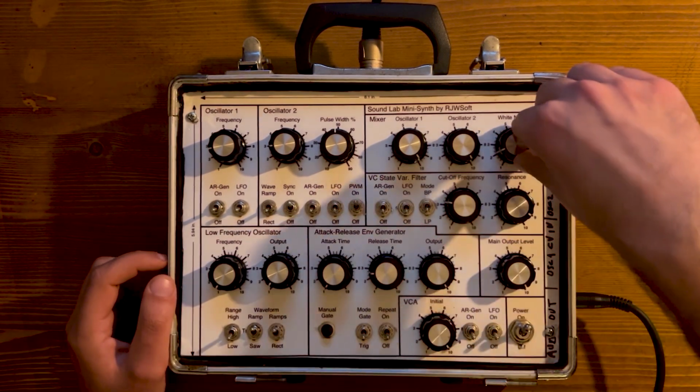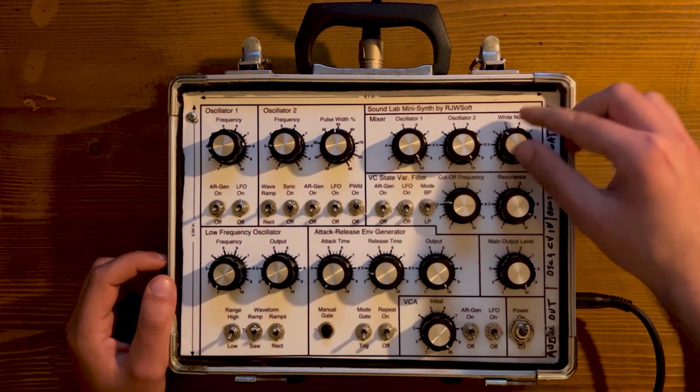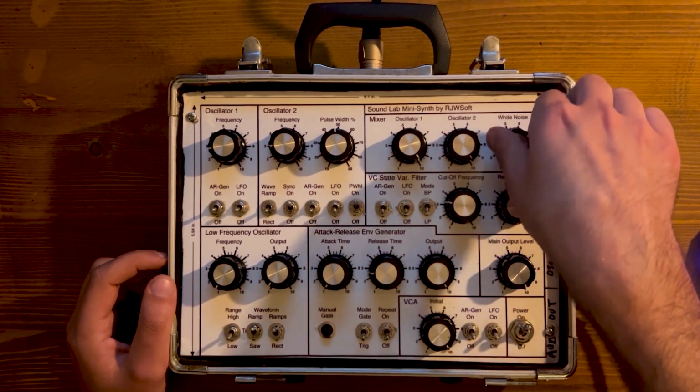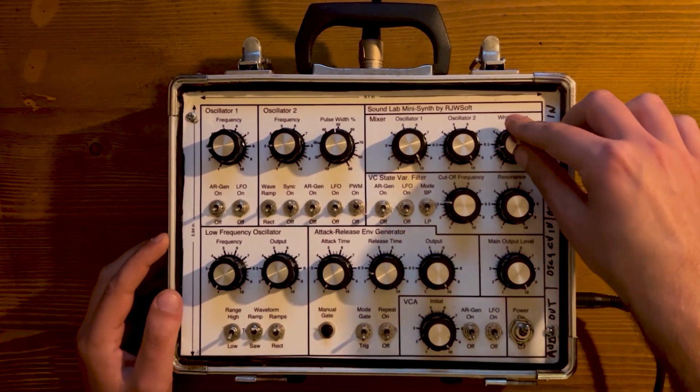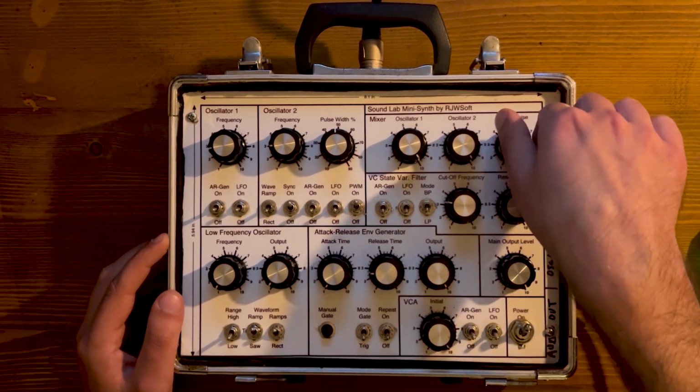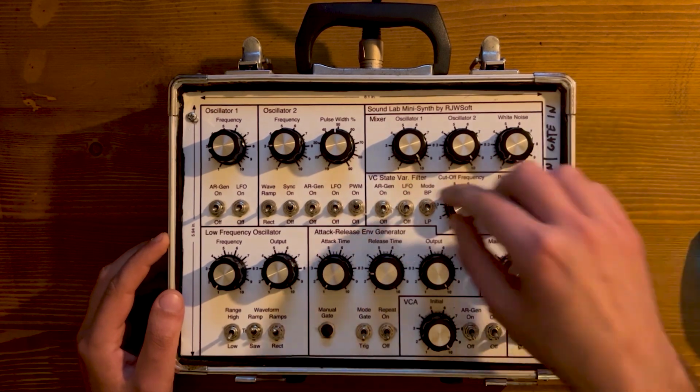Let's see the white noise. Pretty unstable, right? It's more like a sample and hold stuff. It has a very strange behavior, it seems like it's broken, but it could be creative too.